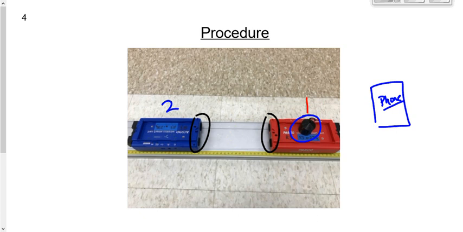collect the final velocity of both carts combined. And then, by the way, you're going to repeat it, giving cart number 1 a little bit of a different push, and therefore a little bit of a different initial velocity. So with each trial, you're going to have a slightly different initial velocity of cart 1, and as a result, a slightly different final velocity of both carts combined.